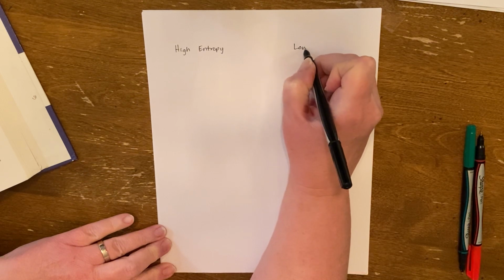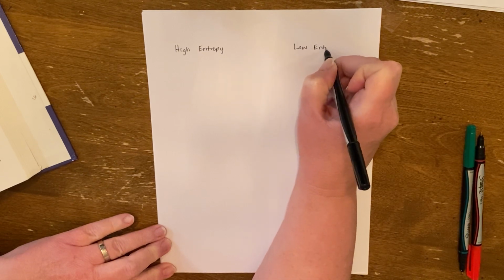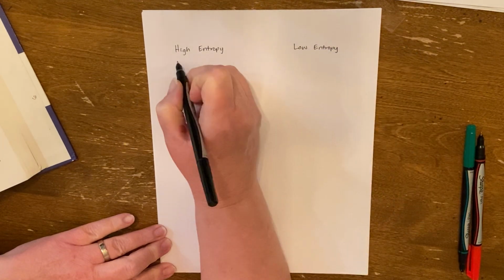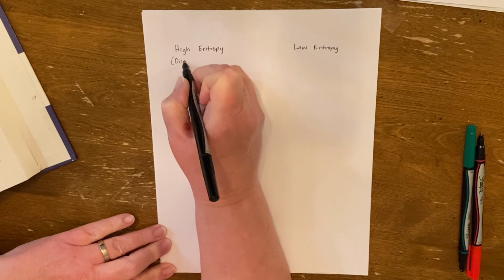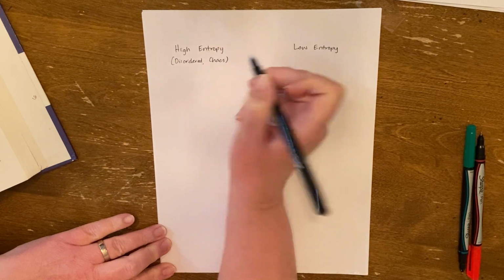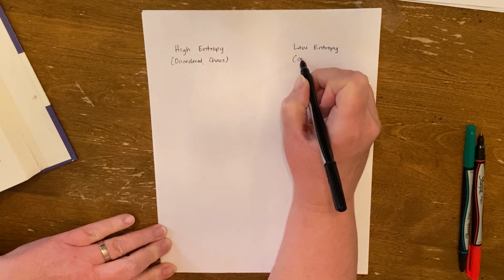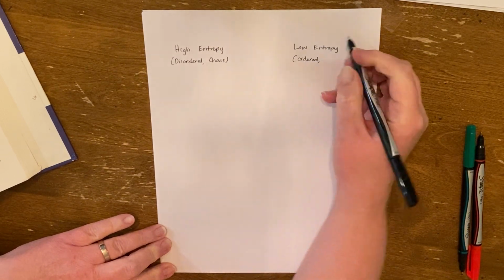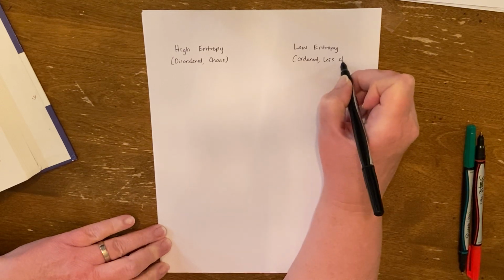High entropy, low entropy. Okay, so this means disordered, chaos. Here we have more ordered, less chaos.